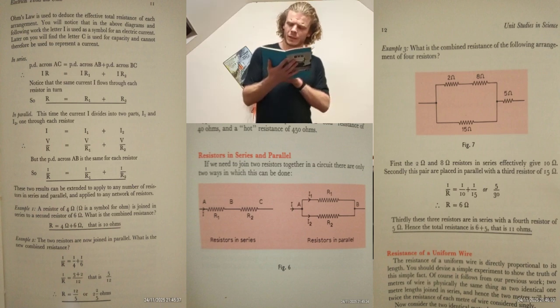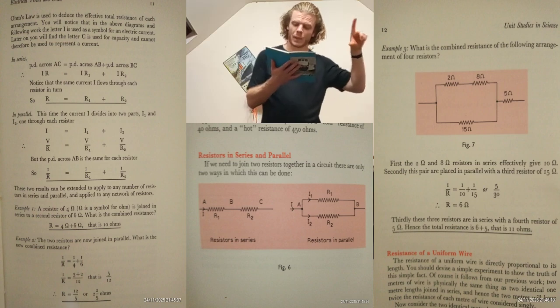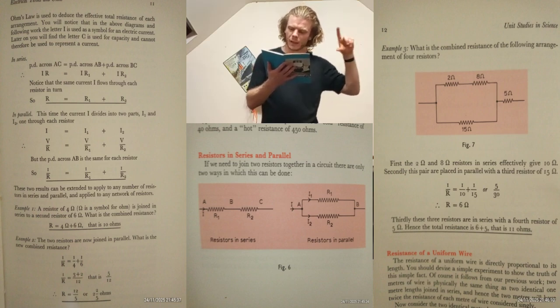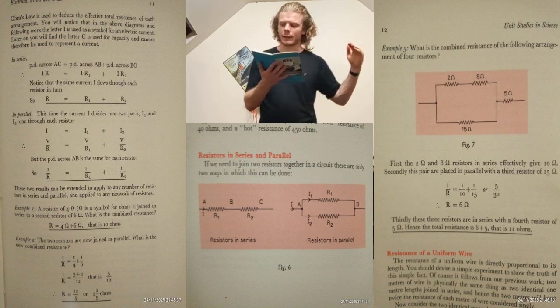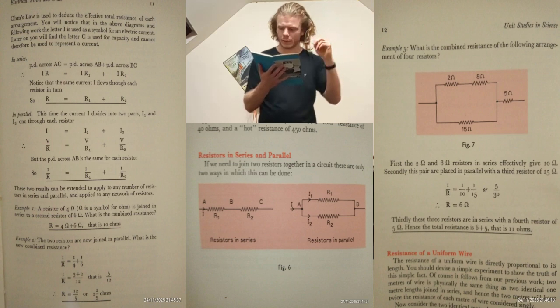There's not really an explanation for in parallel. This time the current I divides into two parts. It divides, okay. I1 and I2, one for each resistor. The total amount of I is I1 plus I2. What flows through here and through here is the total amount of the current.